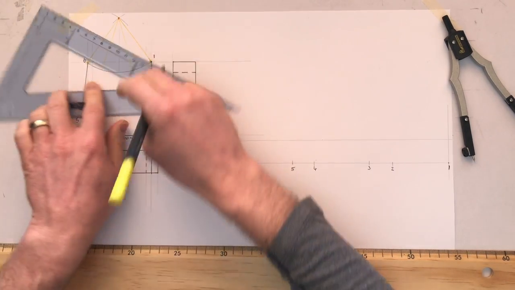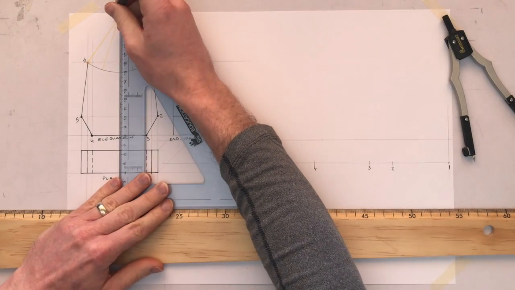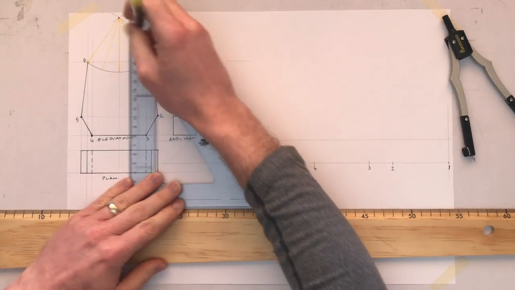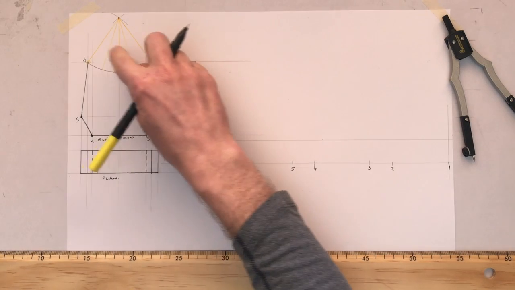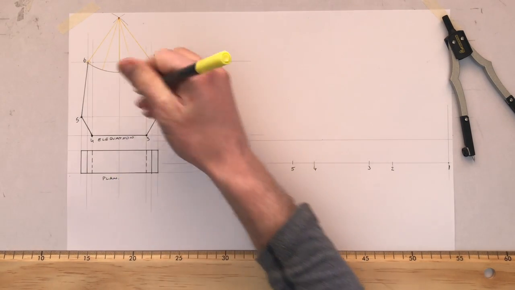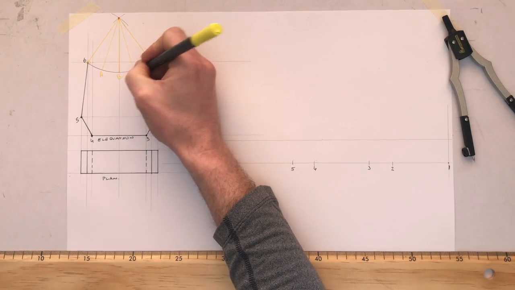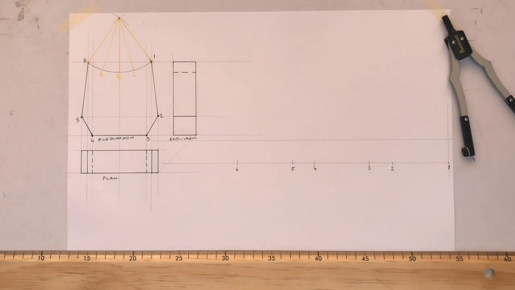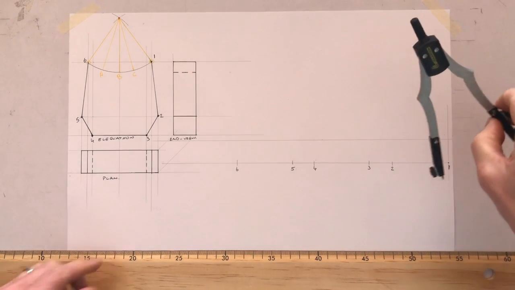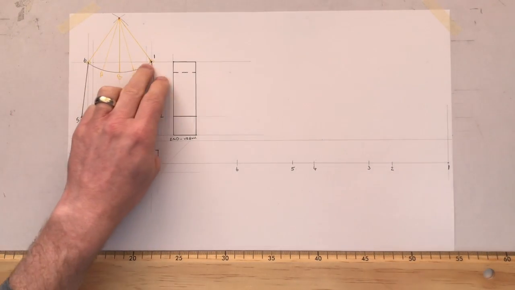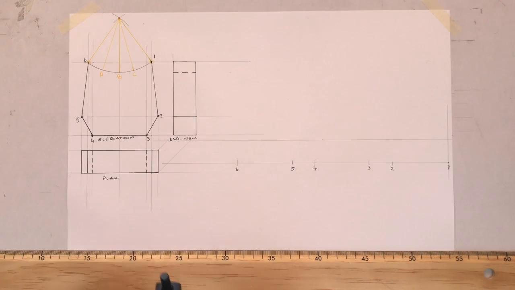So I'm going to use 1, 2, and I'm going to use the center line as well that I've already been given. So we've got 4 equal spaces, 3 lines, and I'm going to just label those. So there's A, B, C, and we're back into 1. So all I need to do now is take those distances, the exact same, and treat this curve now the exact same as all the rest of the lines.